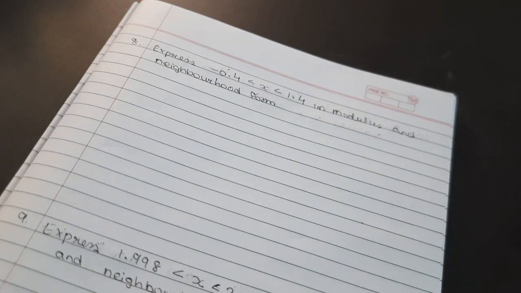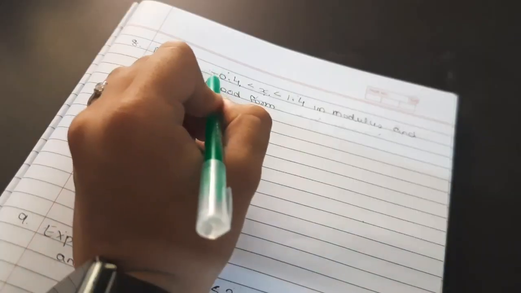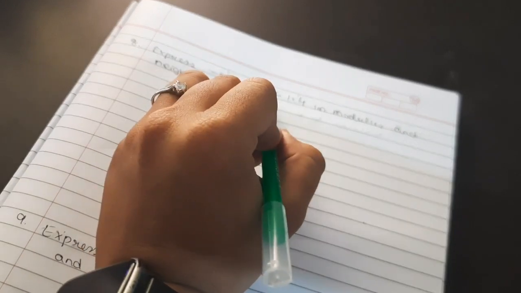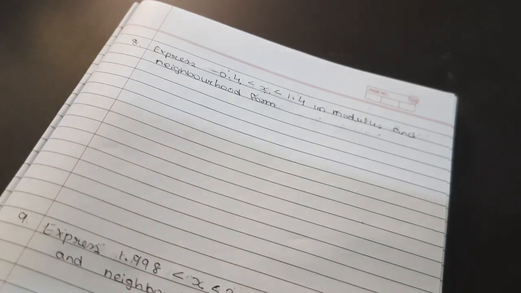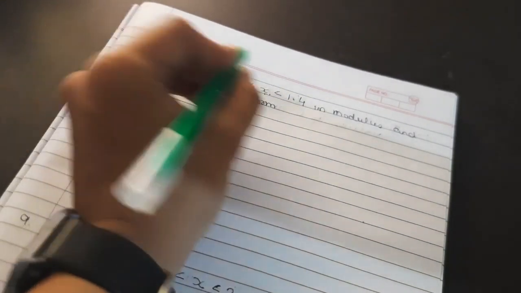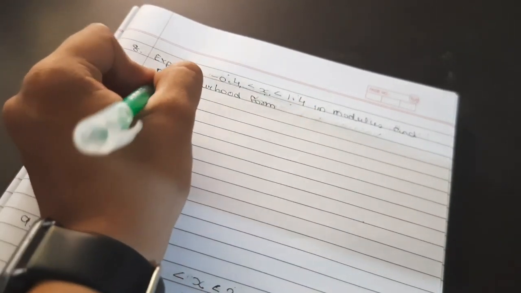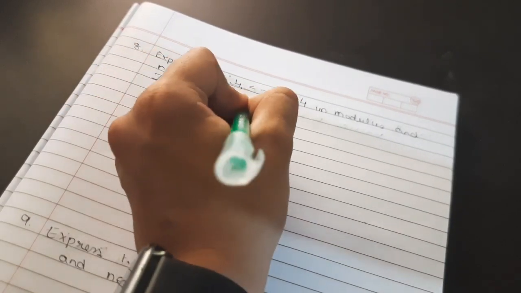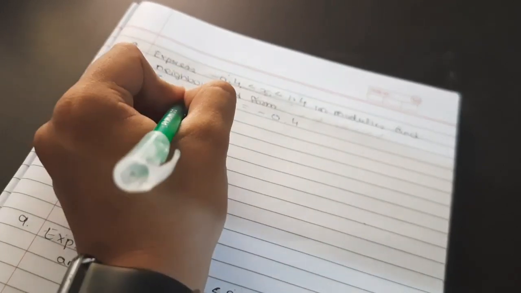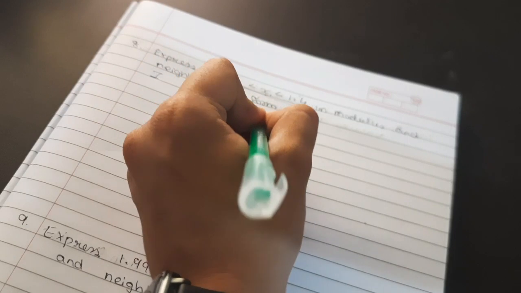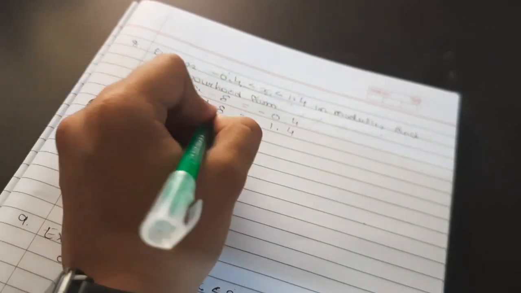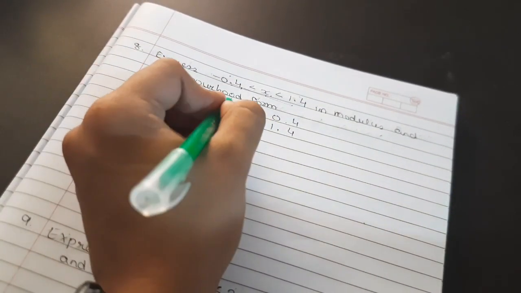Next one is a new type, I can say, -0.4 is less than x, but 1.4 is more than x. If it is not given, then also we know. So this form is of interval. So a minus delta is equals to -0.4. A plus delta is equals to 1.4. So can I get my value of a by cutting this?